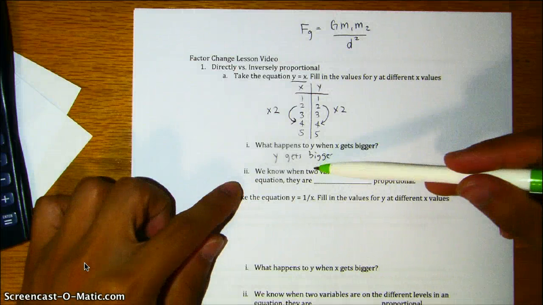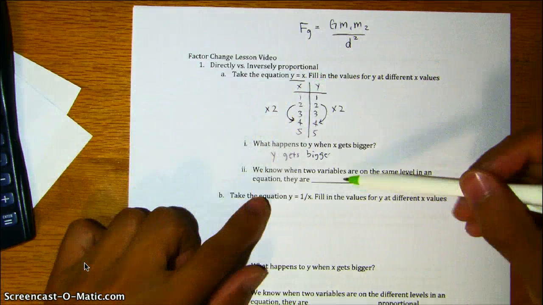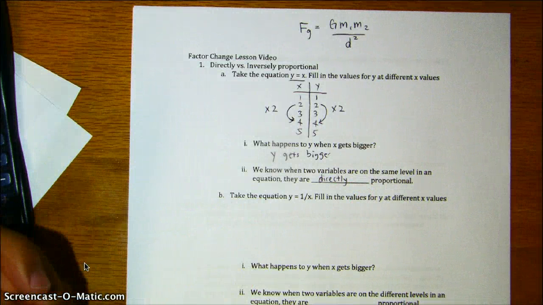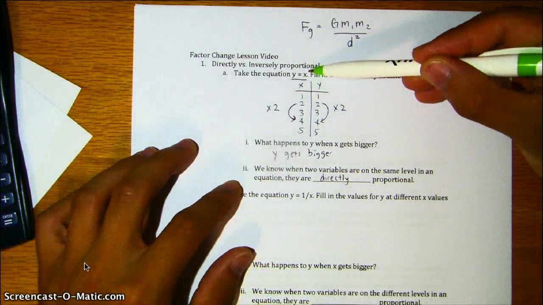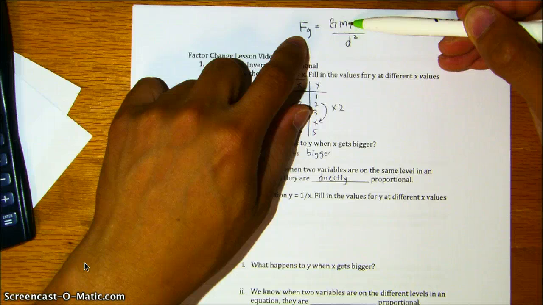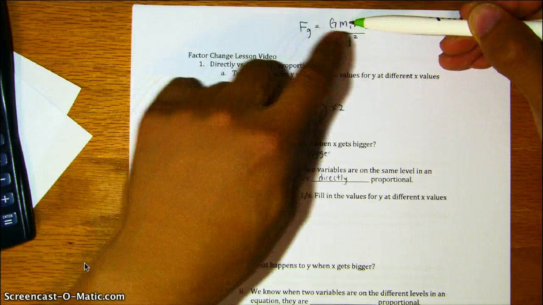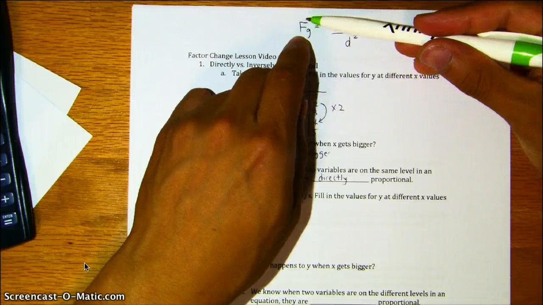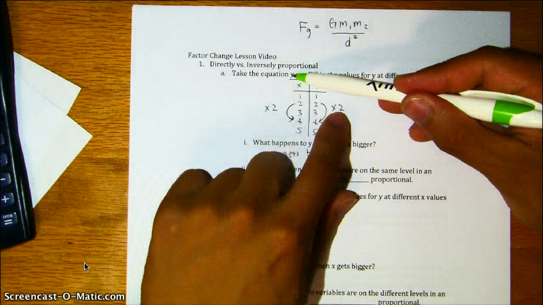So we know that when two variables are on the same level, like x equals y, they are directly proportional to each other, meaning one goes up, the other will also go up. But more specifically, if there are no squares on either side, such as mass and force, there are no squares here and they're on the same level. Specifically, when one side gets 2 times bigger, the other side will also get 2 times bigger. Just like this equation. When one gets bigger by 2, the other will also get bigger by 2.